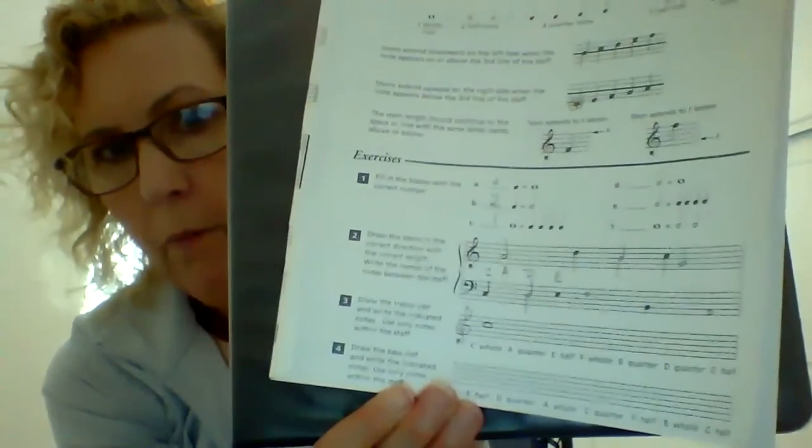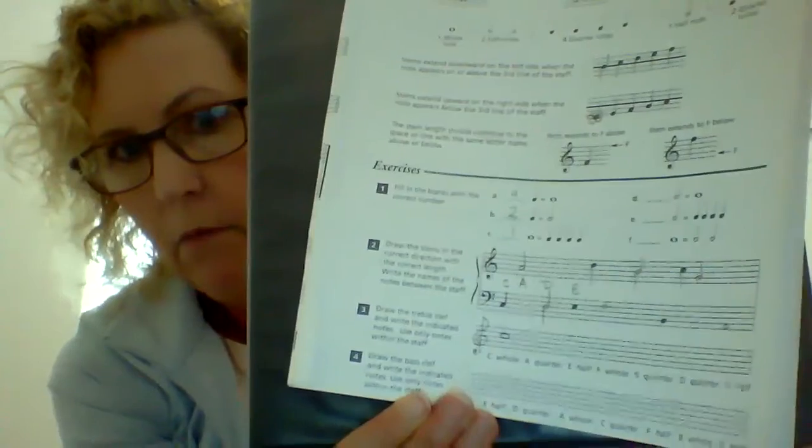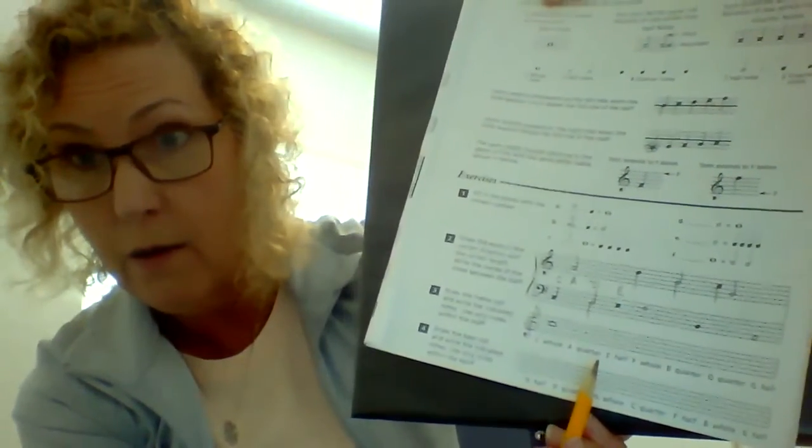So do I have to put stems on them? Nope. I'm just putting my notes in. And I'm going to do that for every single one. This one is not going to be a whole note. This one's going to be a quarter note. Do I need to put a stem on that one? Yay, I do. So this one's a quarter note and it's an A.